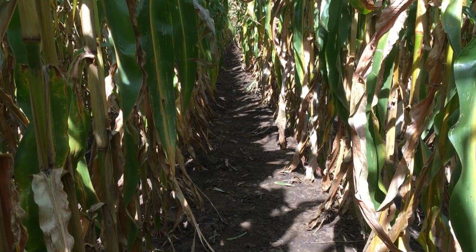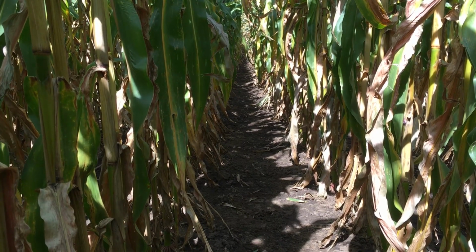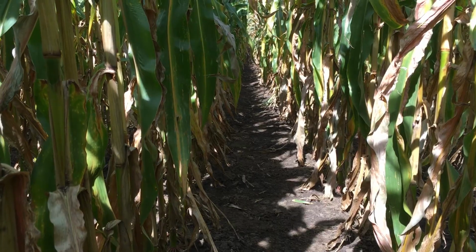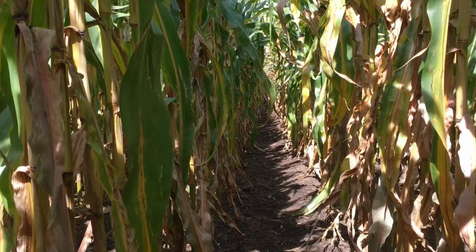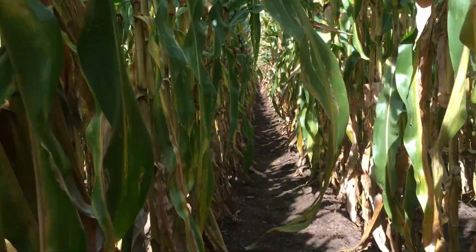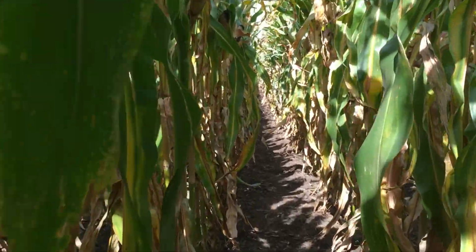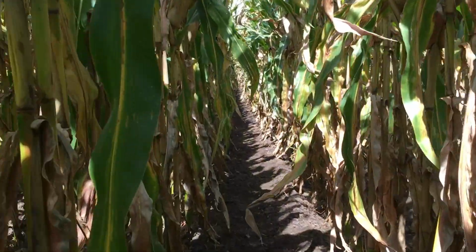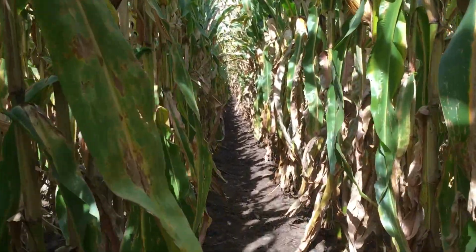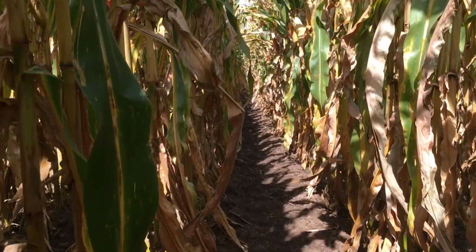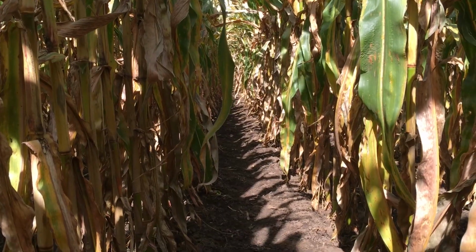Now we'll look at the lower part of the canopy and notice the amount of green leaves that are still on the bottom of that plant. And as we walk down the row, we're starting in the treated, and we'll notice that there is some green here. As we get towards the untreated side, we'll see that start to be less noticeable, and there's more speeded maturity, you might say, as we get into the untreated here now. And you can see there's not as much green left on the bottom.